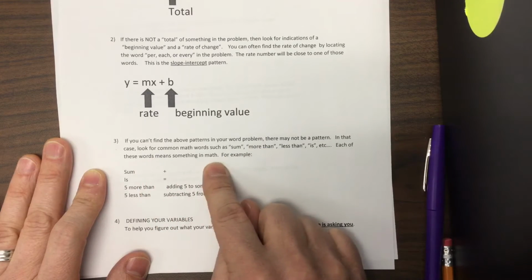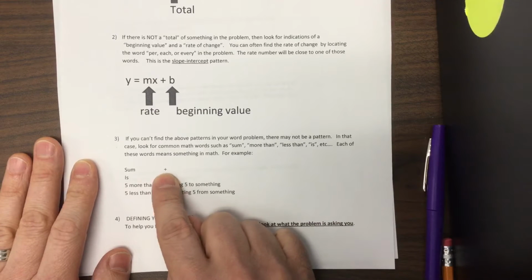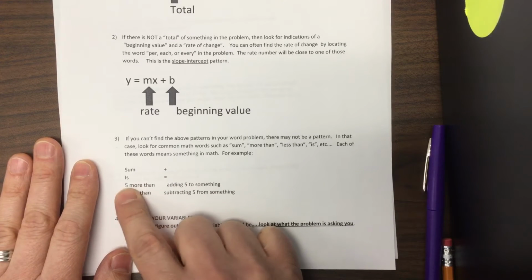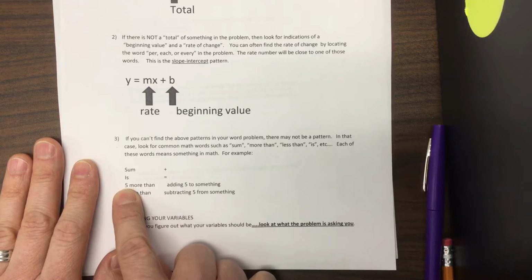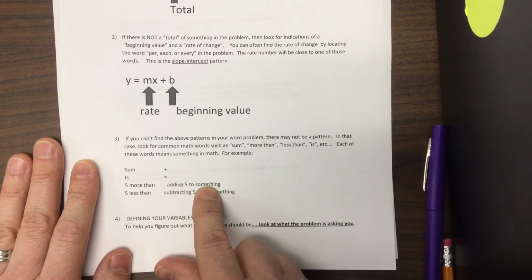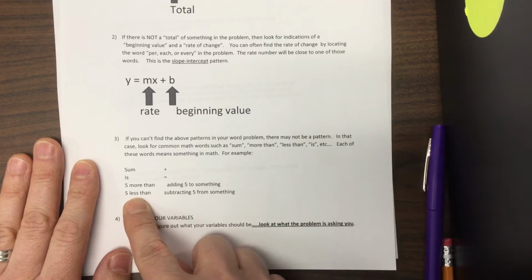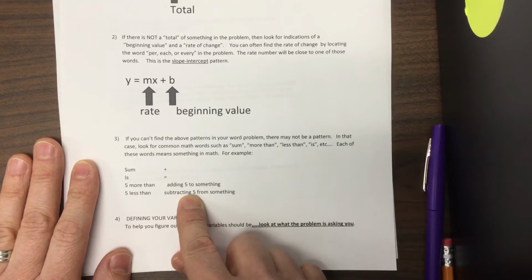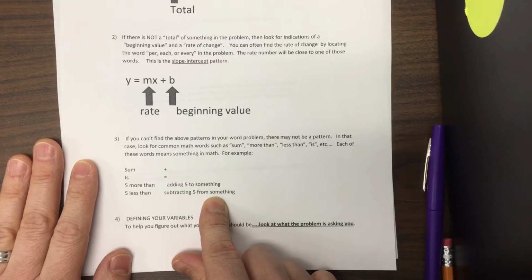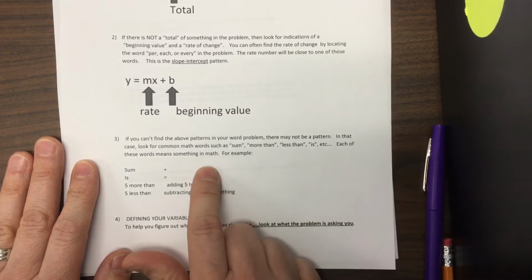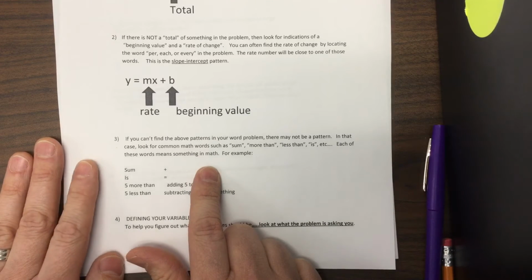Each of these words means something in math. For example, sum means adding. Is usually the equal sign. More than, in this context, if I had 5 more than, it means I'm adding 5 to something. If I had 5 less than, it means I'm subtracting 5 from something. And again, when we get to this in the assignment, I'll point it out.